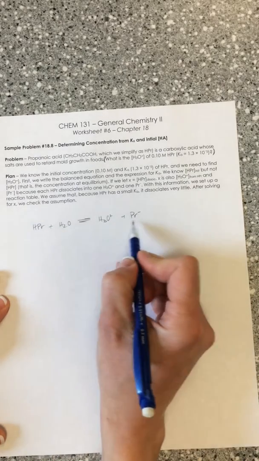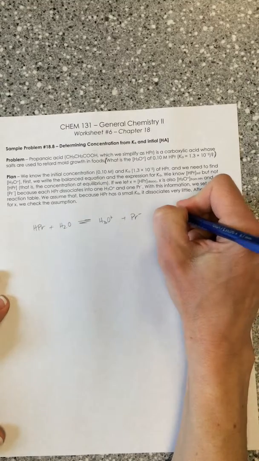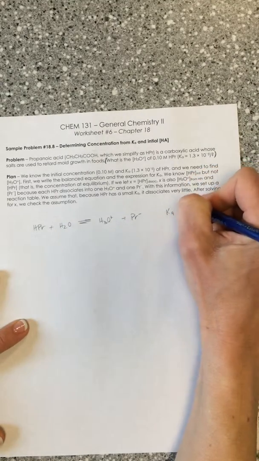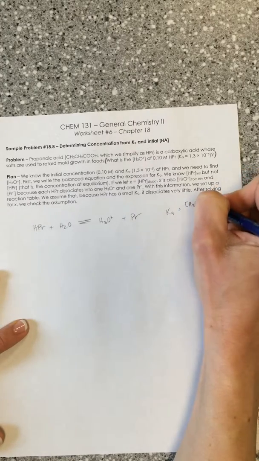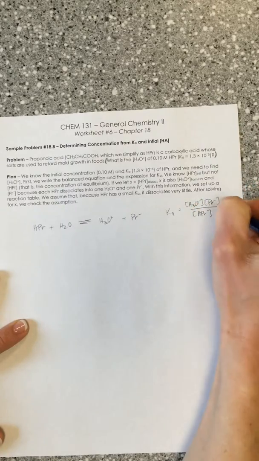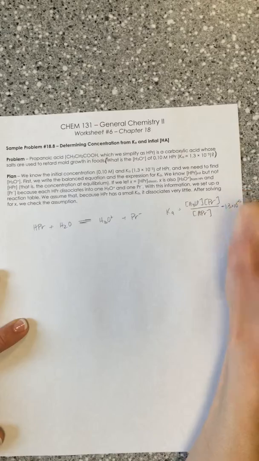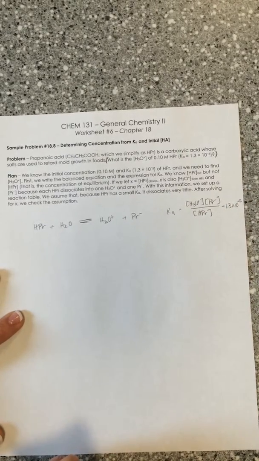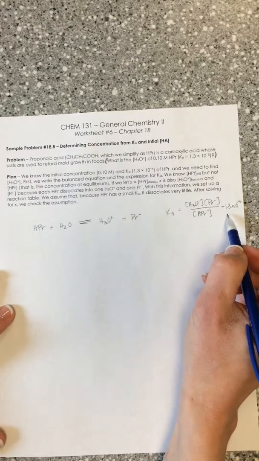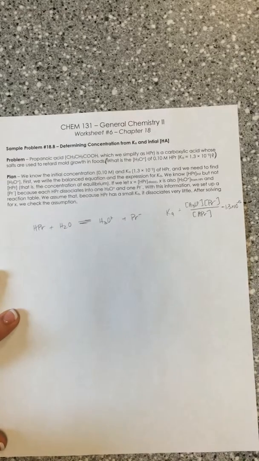Because we're showing the chemistry of an acid dissociation process, we're going to write Ka. Ka in this case is H3O plus times PR minus over HPR, and it's equal to 1.3 times 10 to the minus fifth. So they give us that. Again, write the equation first, then write your equilibrium expression. In this case, we're talking about acid chemistry, so we write a Ka.